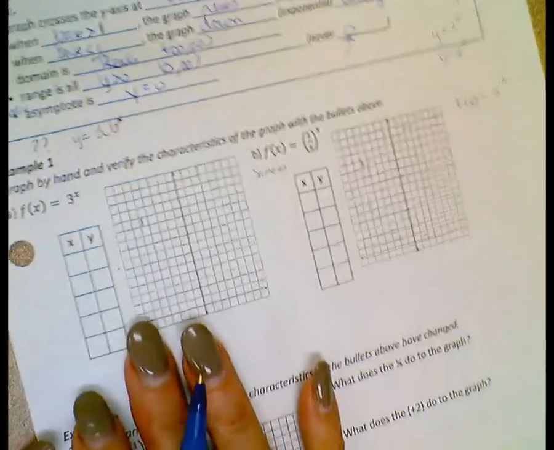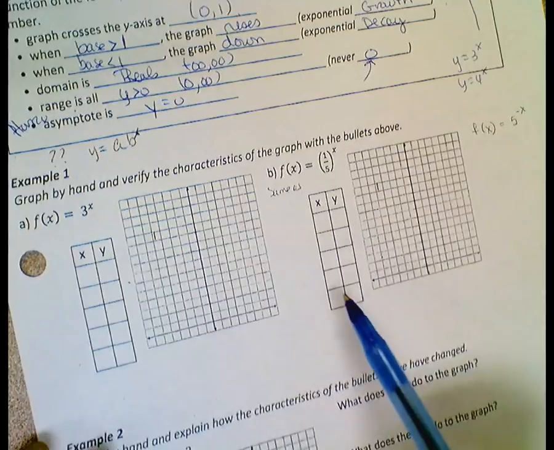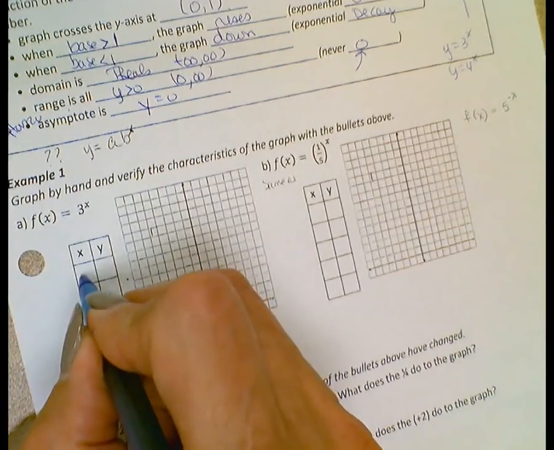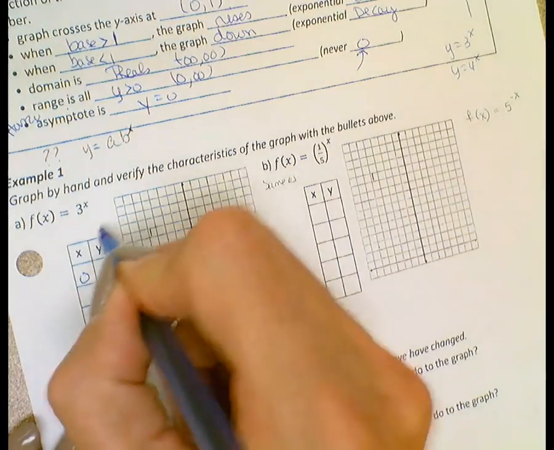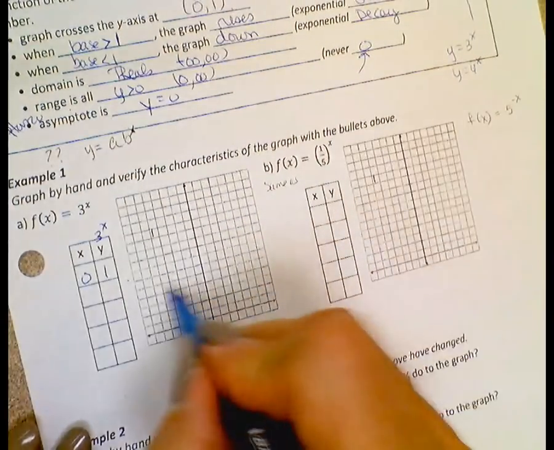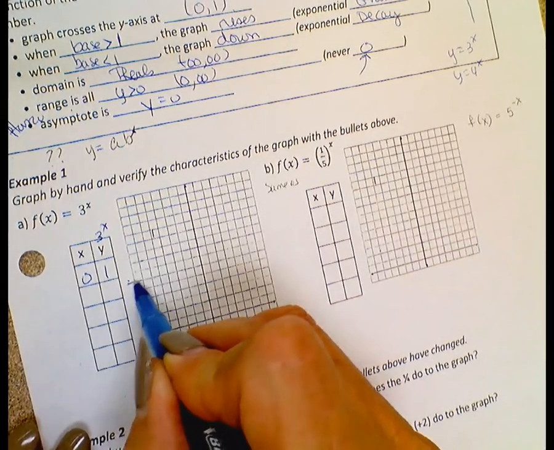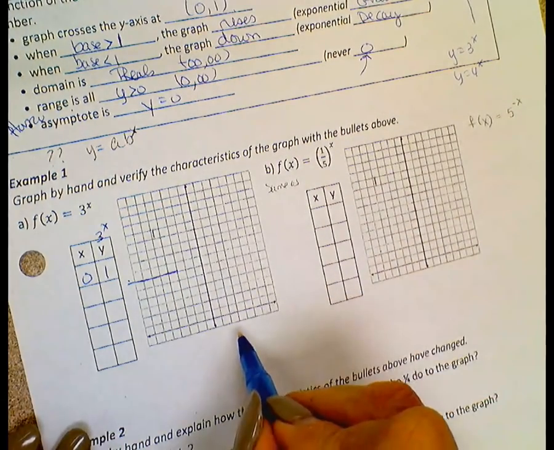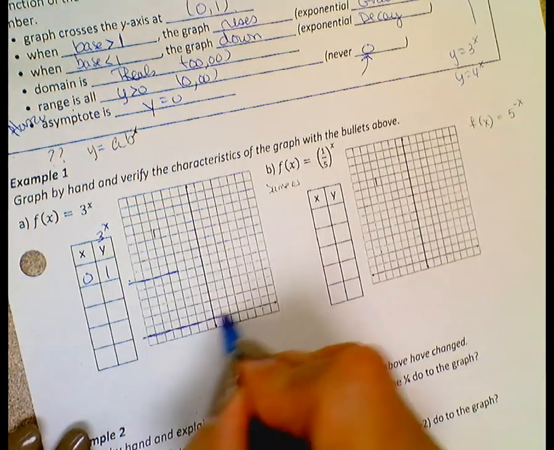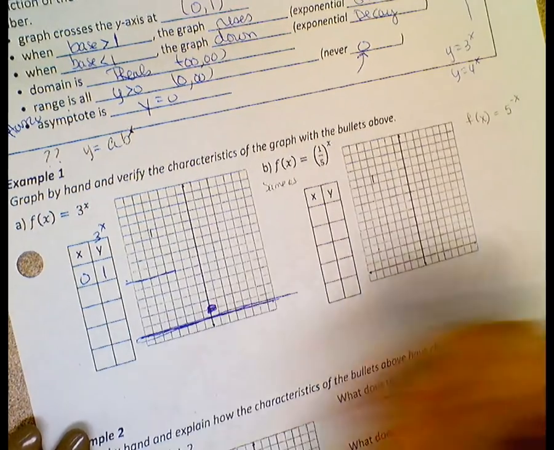All right, so here's the problem. Graph by hand and verify the characteristics of the graph with the bullets above. Okay, so if x is 0, you remember this is 3 to the x, this is 1. So you go 0, 1. I need an x-axis in here. I'm going to draw the x-axis. Oh, wait, I think I just found the x-axis. This is not it. The x-axis is right here. So 0, 1 is your first point.